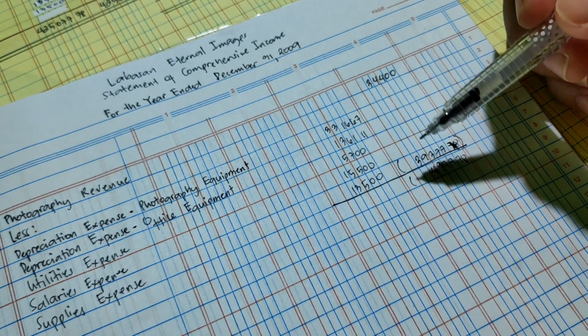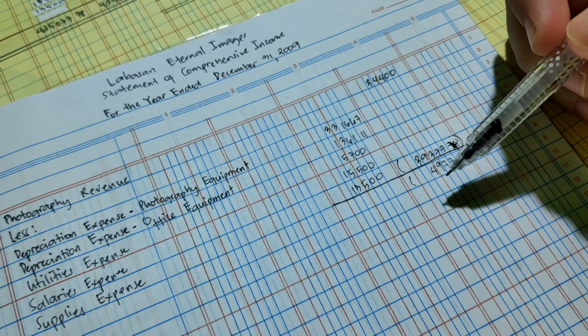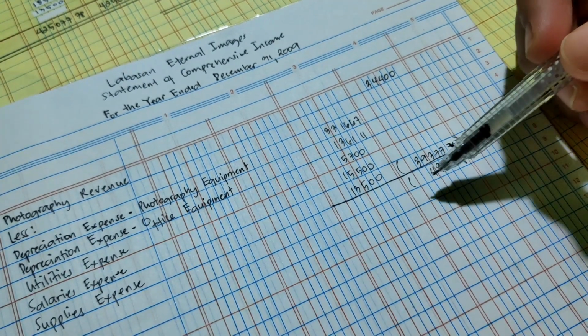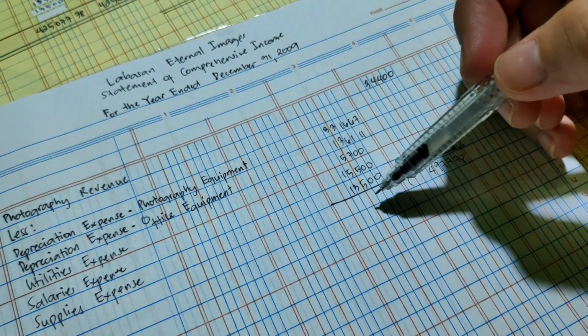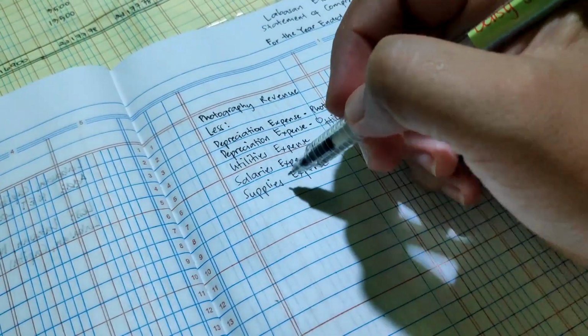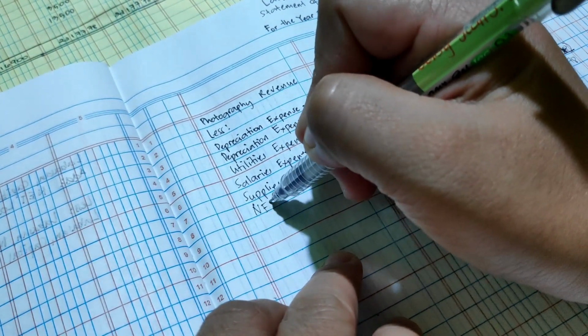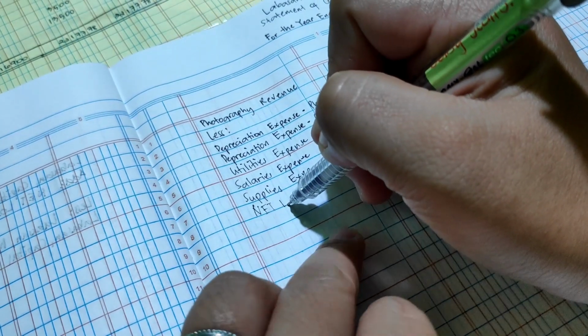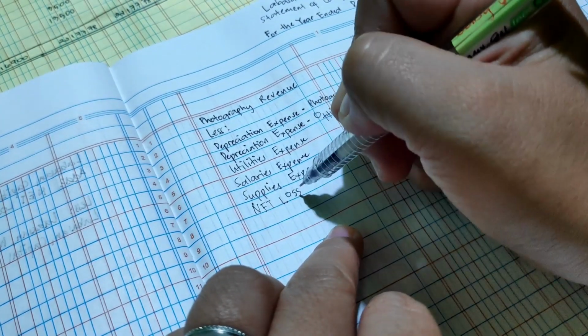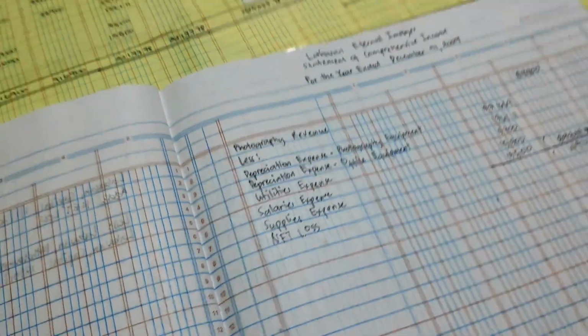Okay. So if you remember from the discussion that we've already done a while ago, when revenue is lesser than the expenses, it will incur or generate a net loss. So that is why for the straight line of this amount, you put net loss. You put net loss. Apologies for the motor that is very loud. Okay, so net loss.